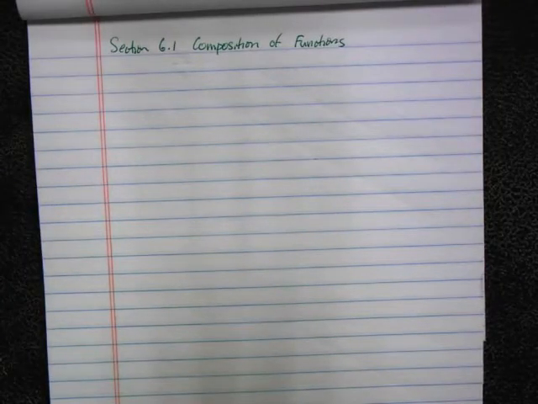All right, today we're going to take a look at section 6.1, composition of functions. And remember that this is the chapter 6 at the end of your book, not the chapter 6 that comes after chapter 5. That chapter 6 we cover in Math 1015, not Math 1215. Composition of functions. Anybody know what composition of functions means?